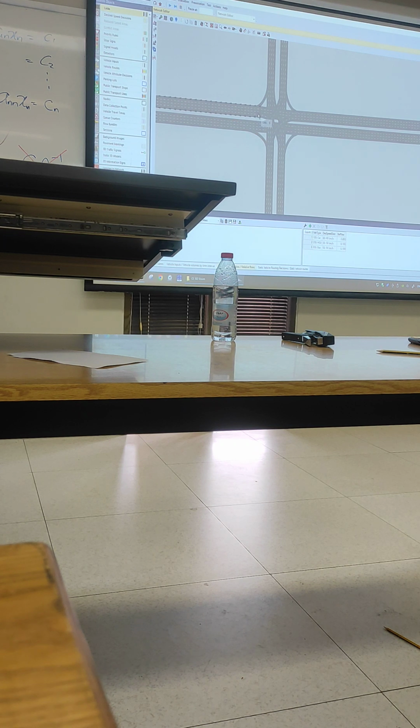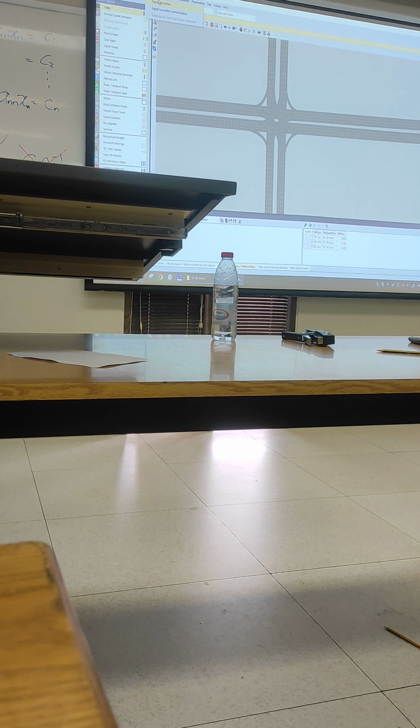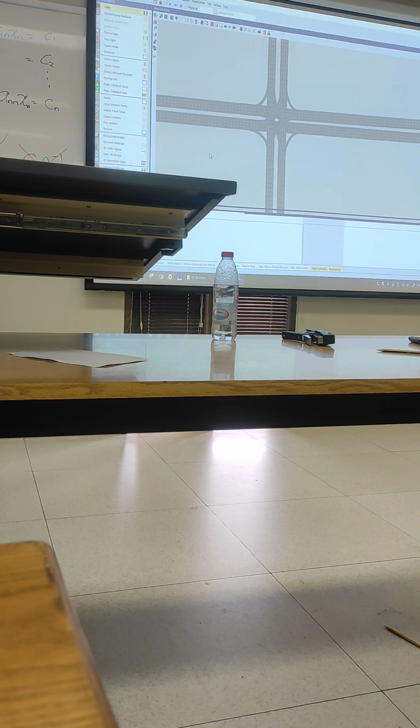Okay, now let's do the traffic signal. First, we need to create the traffic signal. Then we need to embed it here in our network. So first, you go to the signal network here, signal control, sorry, and first one signal controller.